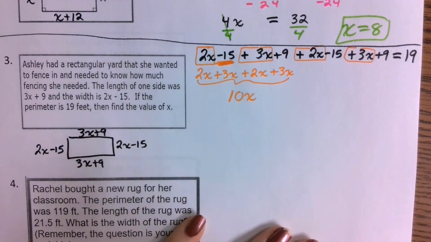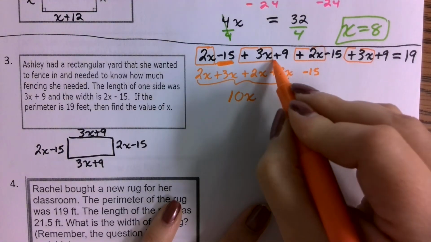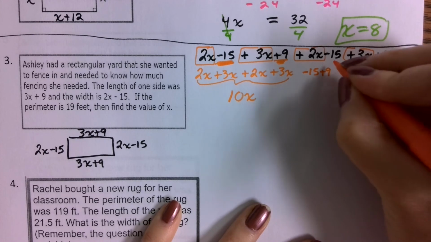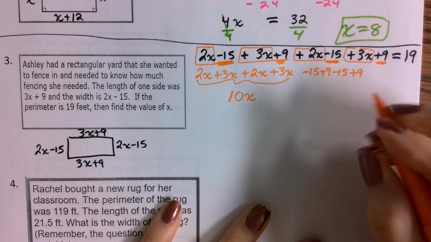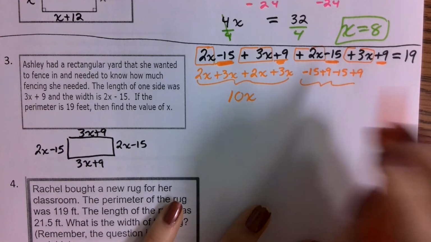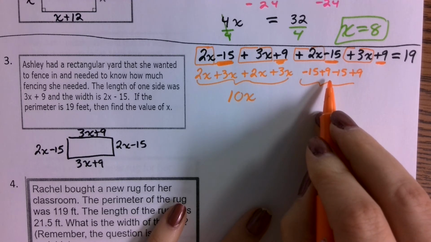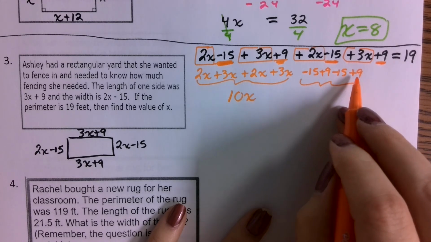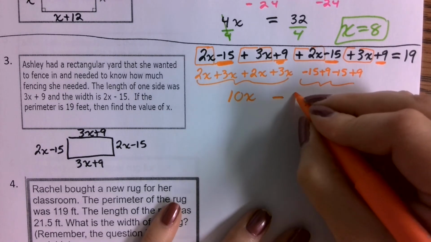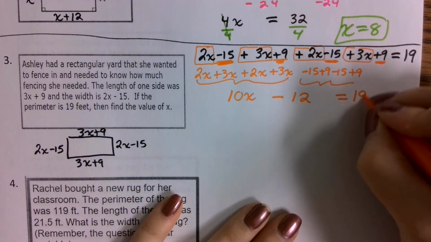Now, we've got a negative 15. This is where a lot of you always mess up. That minus 15 acts like a negative 15. Negative 15 plus 9. Negative 15 plus the 9 is going to come out to a negative 6. Okay, and the negative 6 minus the 15 is negative 21. And then negative 21 plus a positive 9 is a negative 12. So we get minus 12, and the whole thing is set equal to 19.